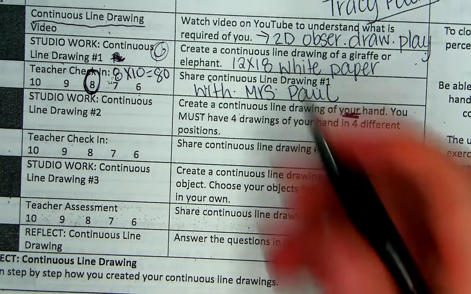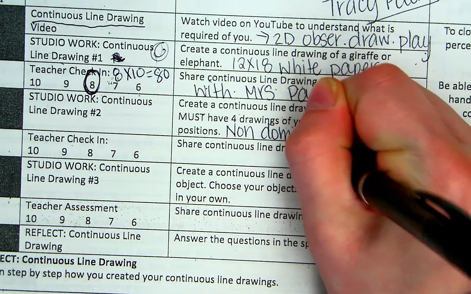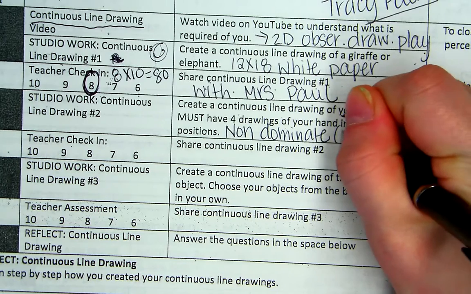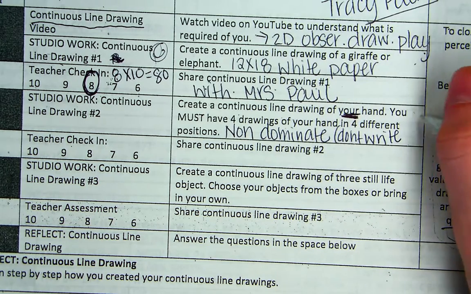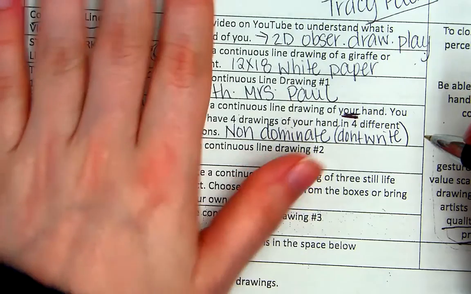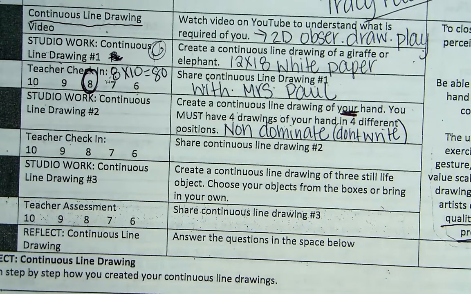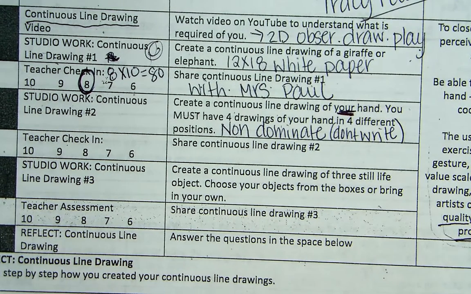So you're going to look at your non-dominant hand. What that means is the one you do not write with. So if you write with your right hand like I do, you will be looking at your left hand. If you write with your left hand, you will be looking at your right hand. You must have 4 drawings of your hand in 4 different positions.